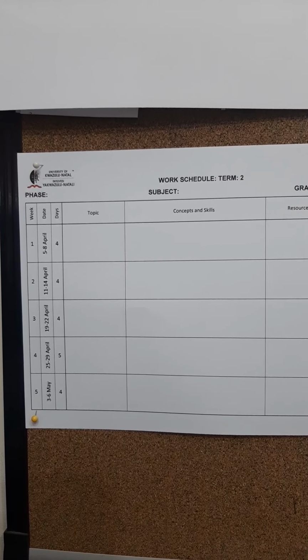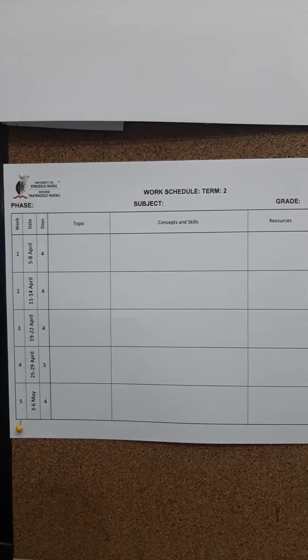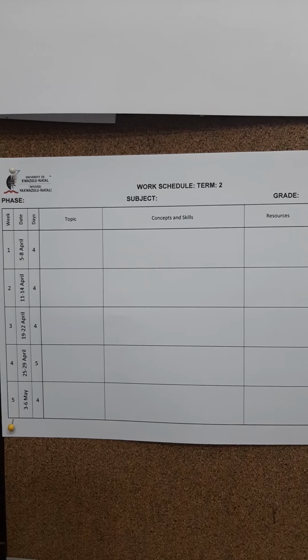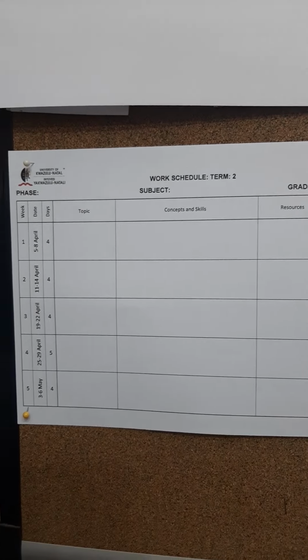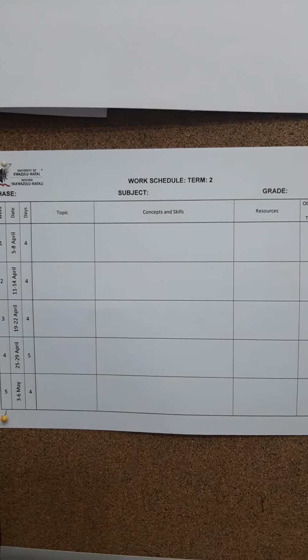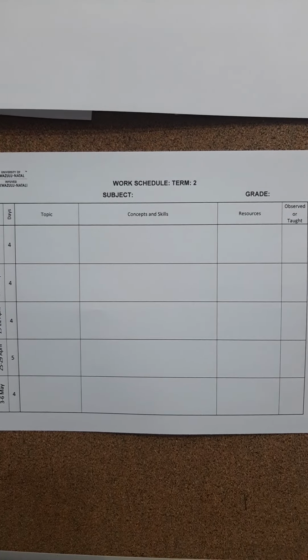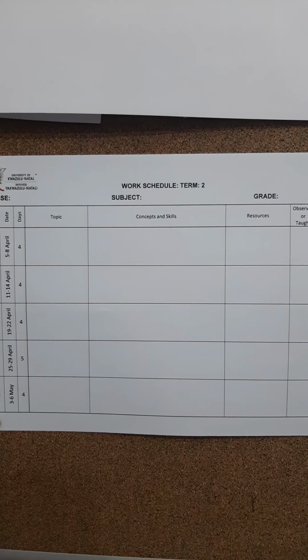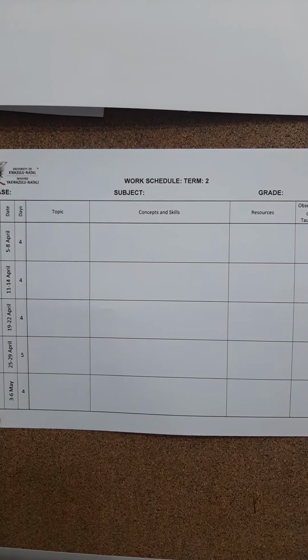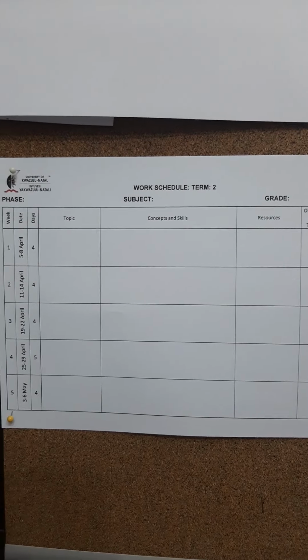The next column is the topic. The next column is the concepts and the skills. The next column is the resources. And the next column is whether you observed the lesson or you actually taught the lesson. So that is briefly the format of the work schedule.